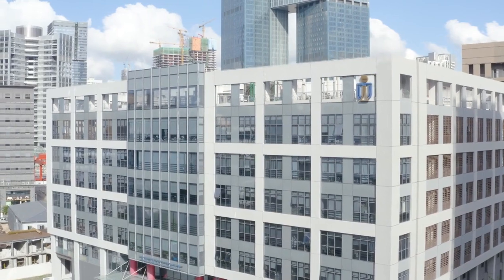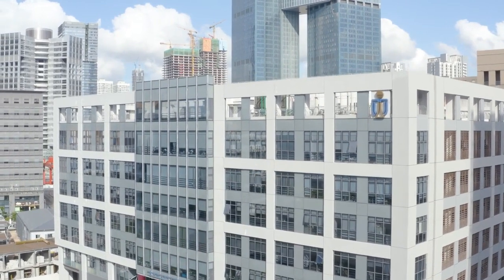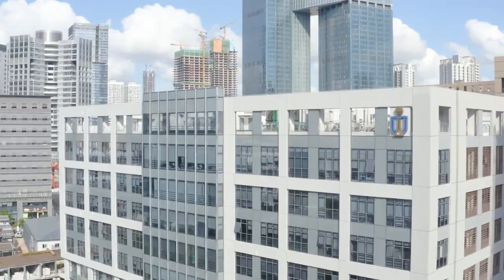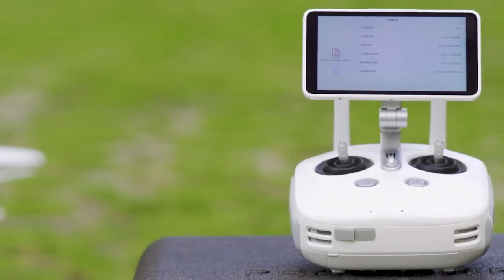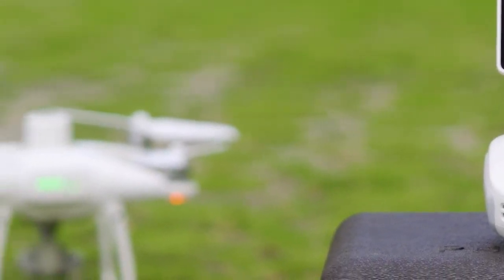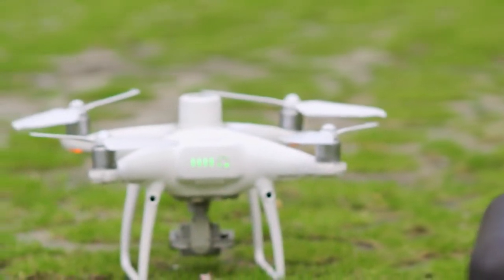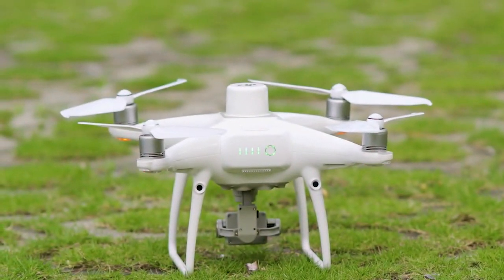Before starting the mapping process, make a general flight plan for the area to be mapped. Ensure that the firmware of the aircraft and remote controller with the built-in screen have both been updated to the latest version, and ensure that they have sufficient battery power.